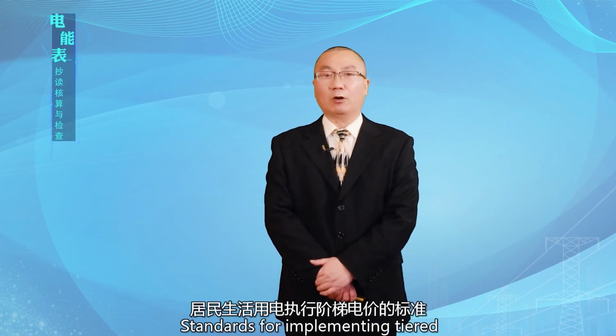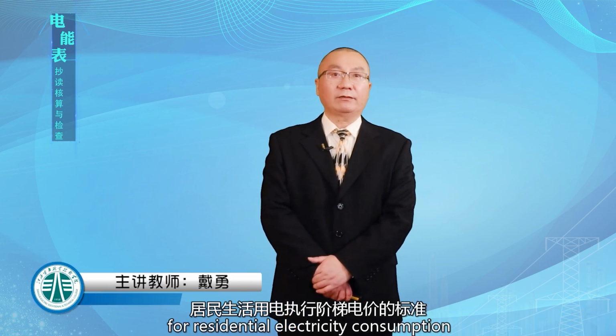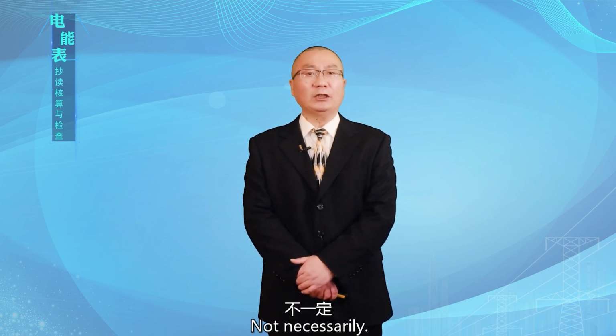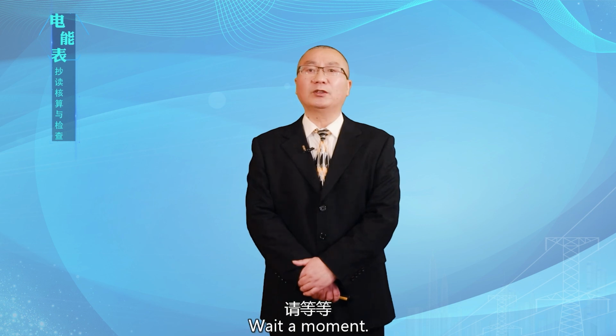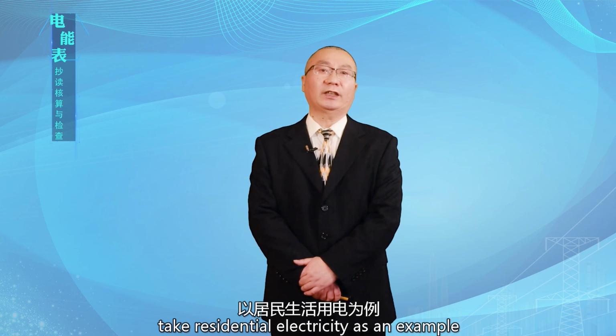Part 1. Standards for implementing tiered electricity pricing for residential electricity consumption. When we understand our electricity usage category and amount, does it mean that the electricity bill amount is clear? Not necessarily. Wait a moment. We take residential electricity as an example to explain.